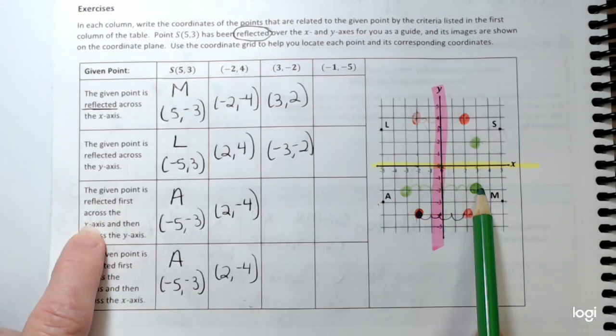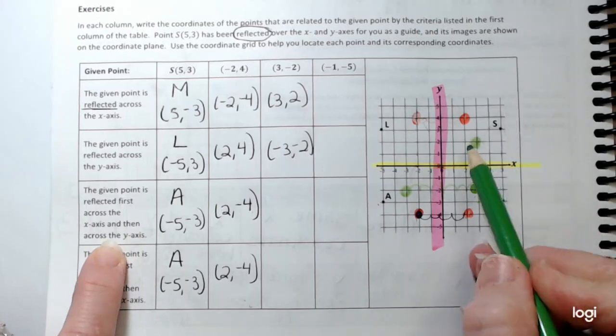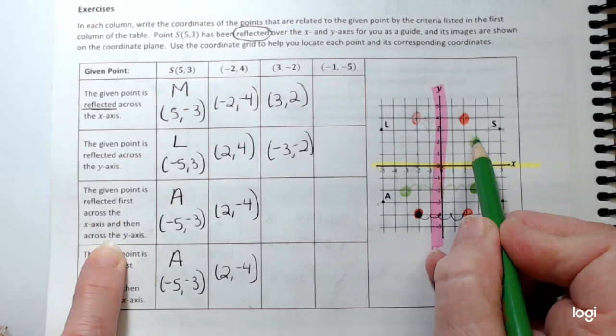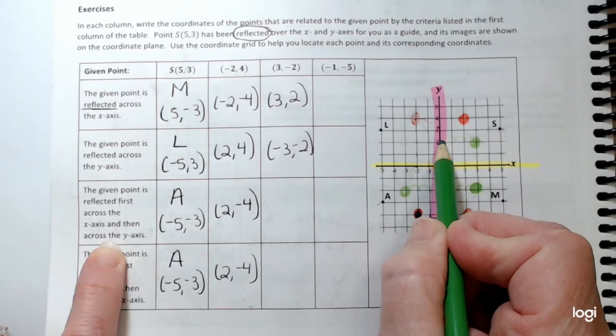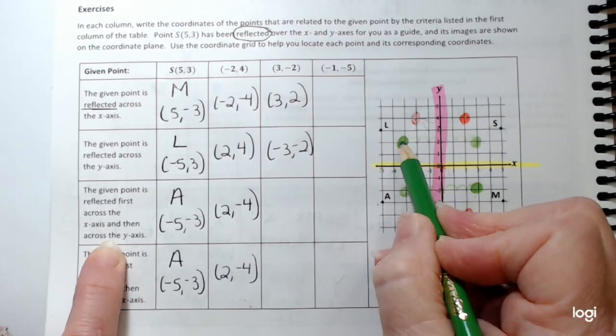So I'm going to start here at the point, this was where we started. We have to reflect it across the X. So we're going to jump across the X. And then we have to jump across the Y. So we're going to be somewhere around in here. This was 1, 2, 3 spots. 1, 2, 3 spots.